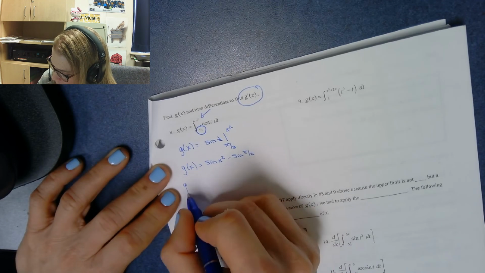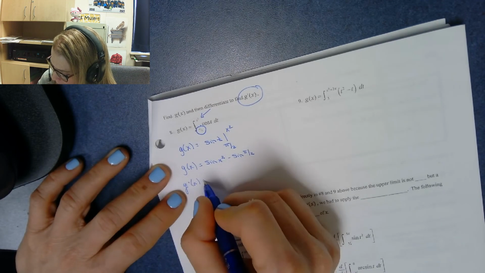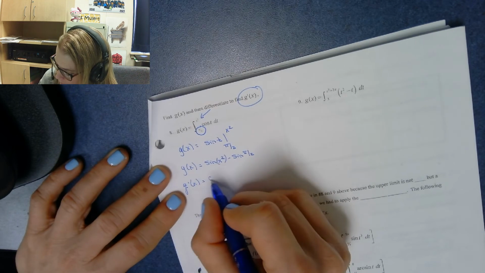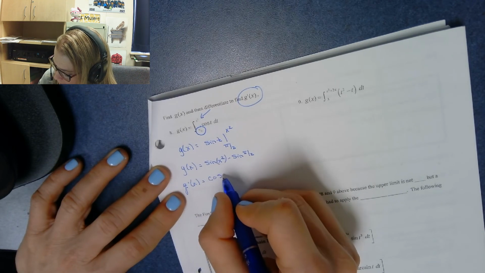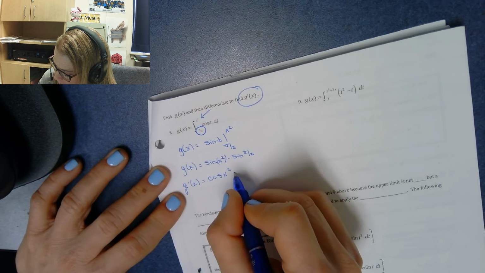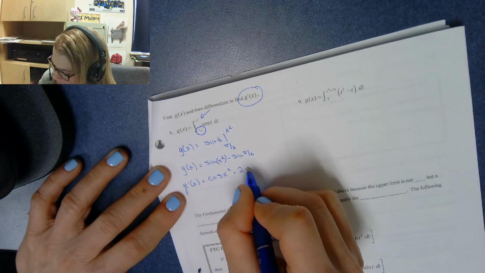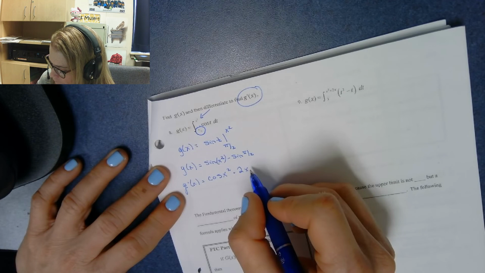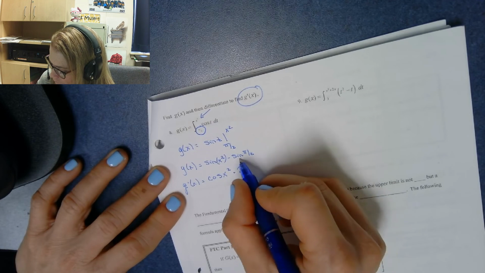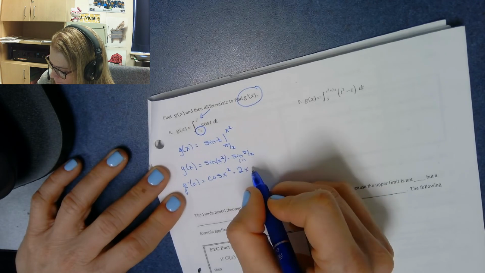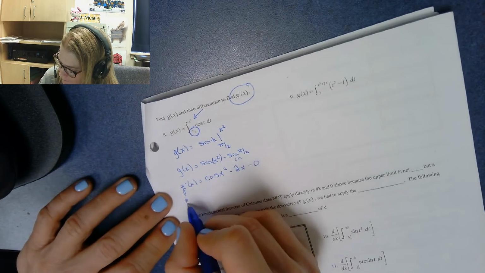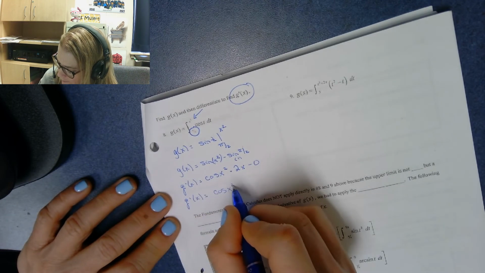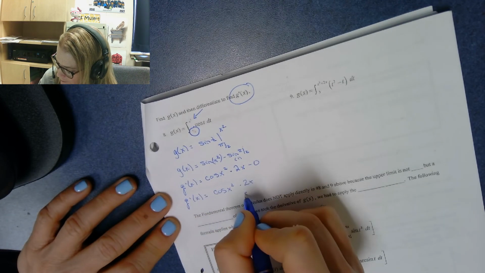So g prime of x is cosine of x squared times the chain. And sine of this is just 1, so that's minus 0. And so g prime of x here is cosine of x squared times the chain.